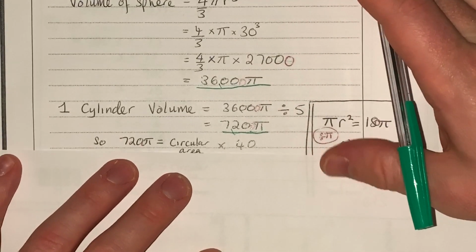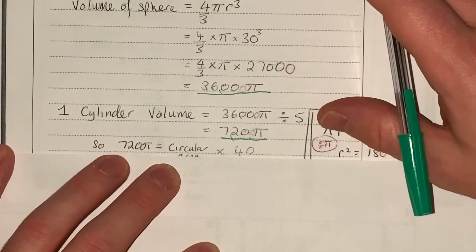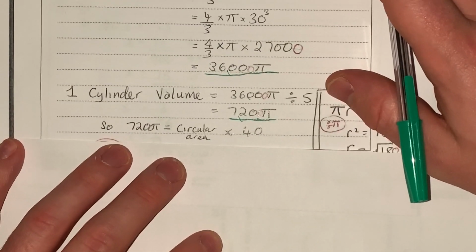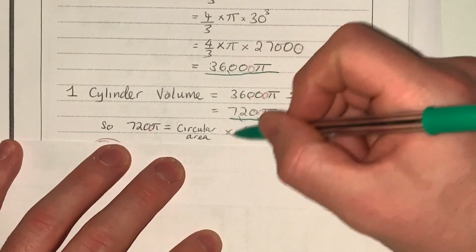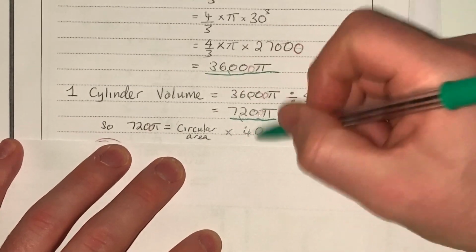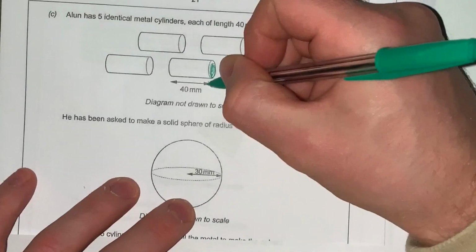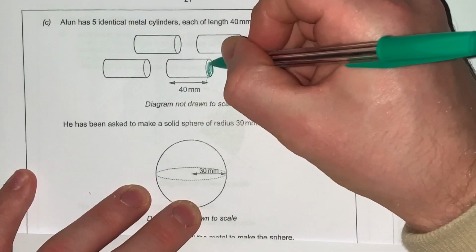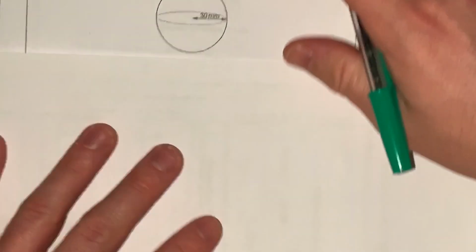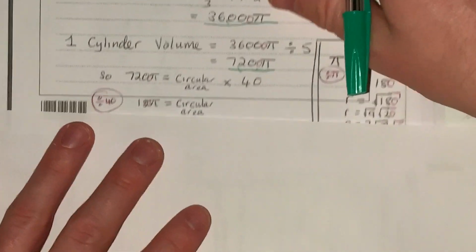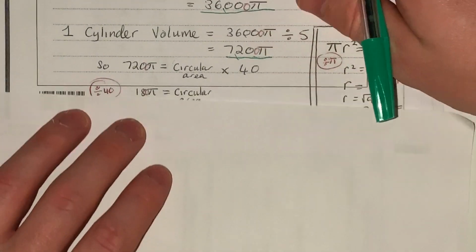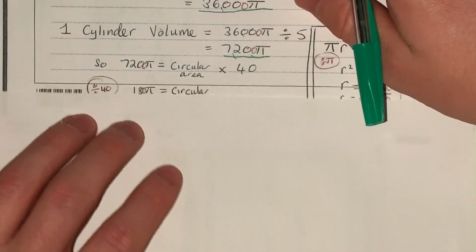And then how would I have found the volume of one of those cylinders? Well, I would have done the area of the circle times by the depth of it, because it's a prism. So you would have to find the area of this circle at the top times by 40. How do you find the area of a circle? Well, it's pi r squared. So what I do end up with now is quite a nice equation.